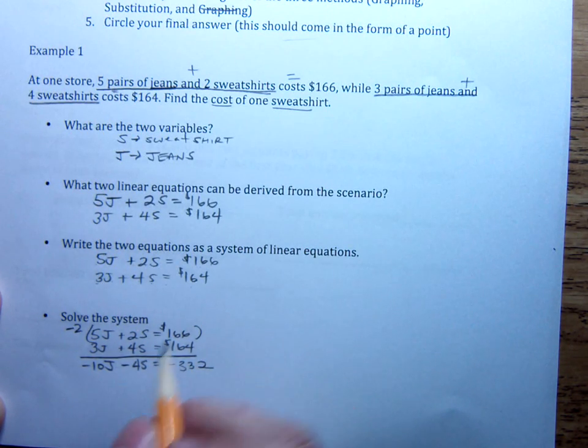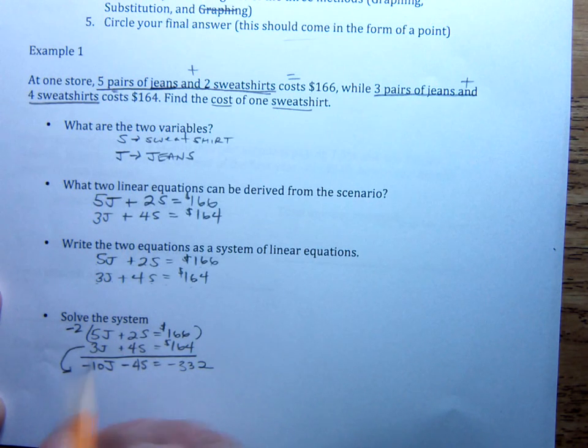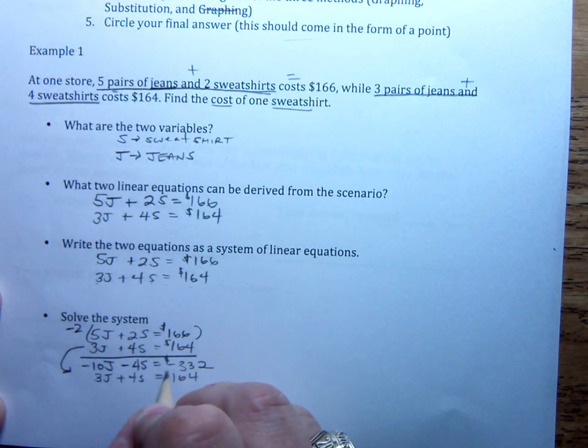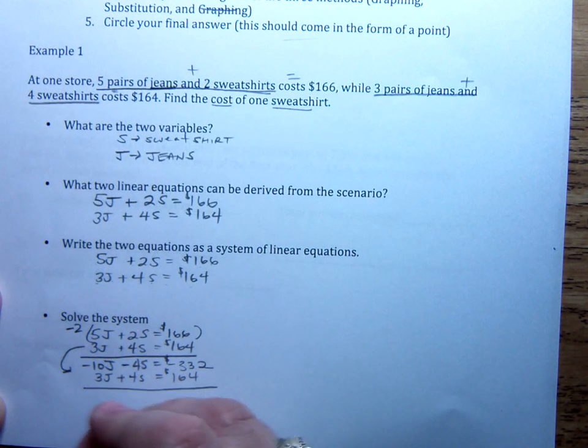Okay, because I picked the right thing to do here, I don't have to do any math up here. I'm just going to bring this down. So 3J plus 4S equals 164, and these are still dollar amounts. Now I'm just going to add the 2 lines together. Negative 10J plus 3J is negative 7J.